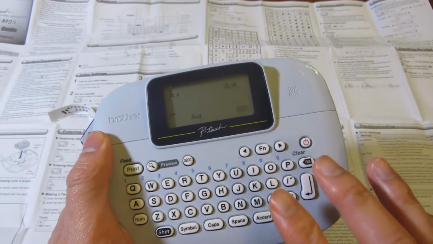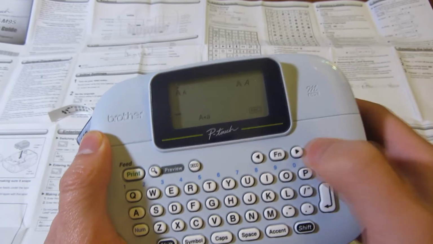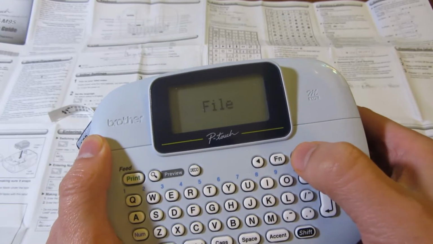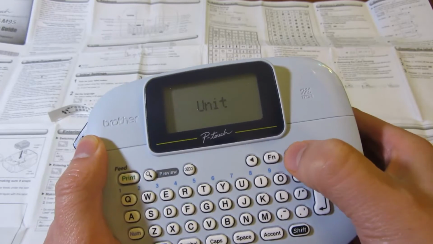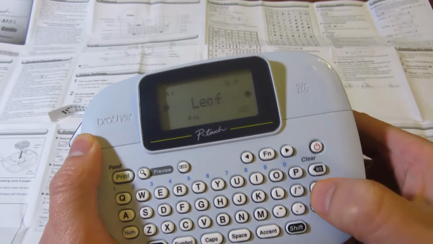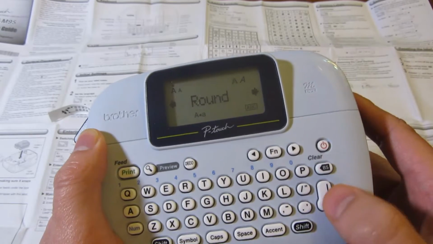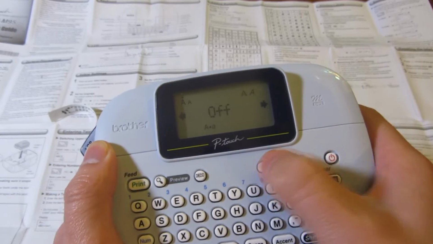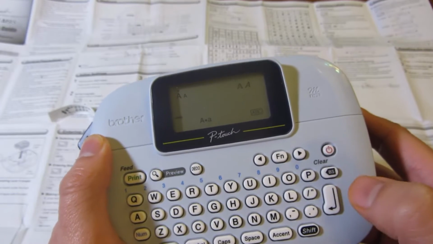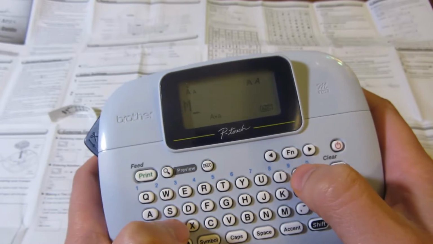Now I want to change the border, so I'm going to do my second one here, and I'm going to show you a symbol. So how to print out a symbol. I'm going to do FN, and scroll through the options again, style, frame. So I'm going to hit enter to choose that, and I am going to choose round. So that's just a round border. Keep in mind I could have nothing off, but I'm going to have the round border, so I'm going to hit enter here, and I am going to type in, this is the mouse.